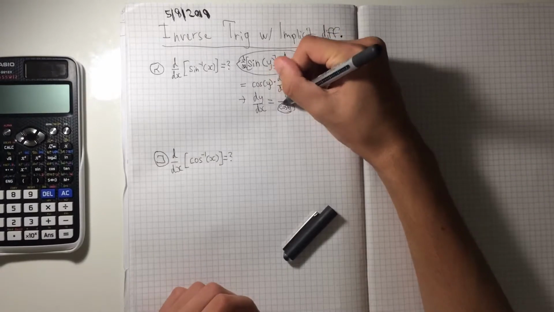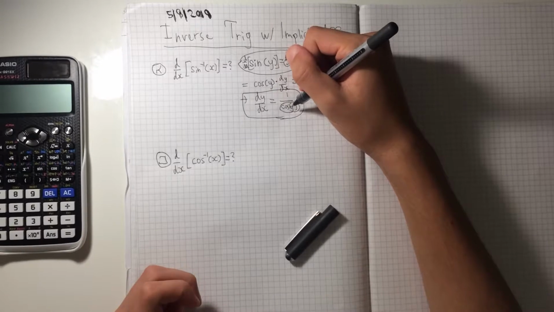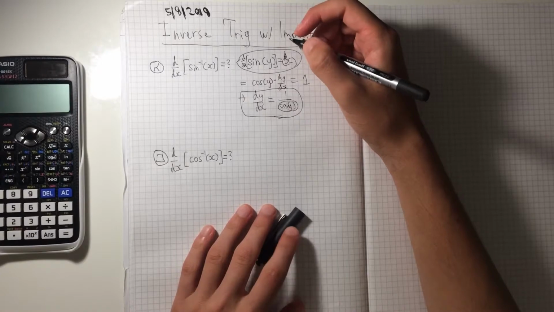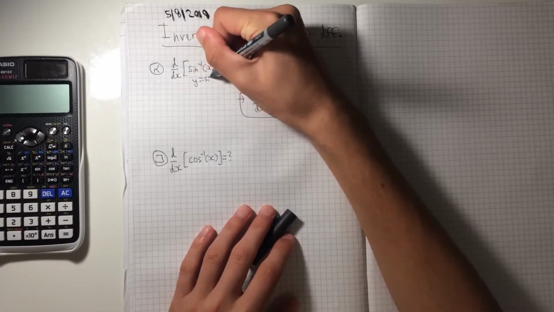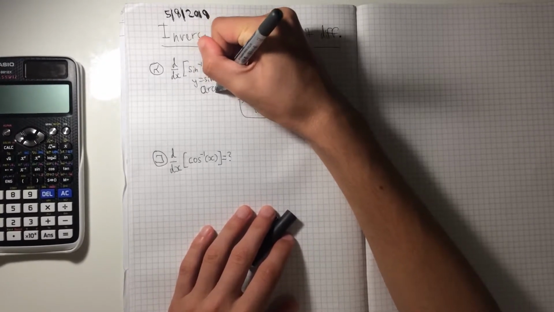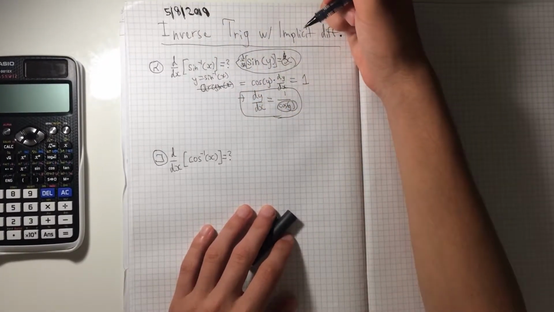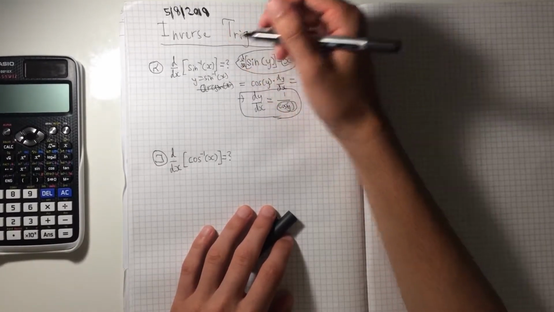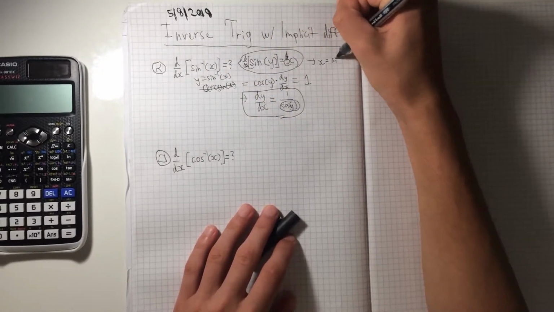Now, we don't really know what to do with this. This is basically it, but we don't know what cosine of y is. It's hard to define. What we do know is that y equals arcsine of x. You might see it written as arcsine of x, but I prefer this notation because it takes less time to write. We also know that by this definition, x is equal to sine of y.